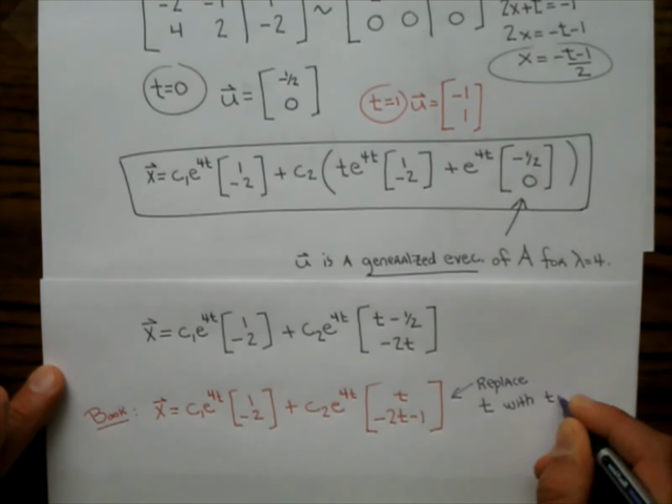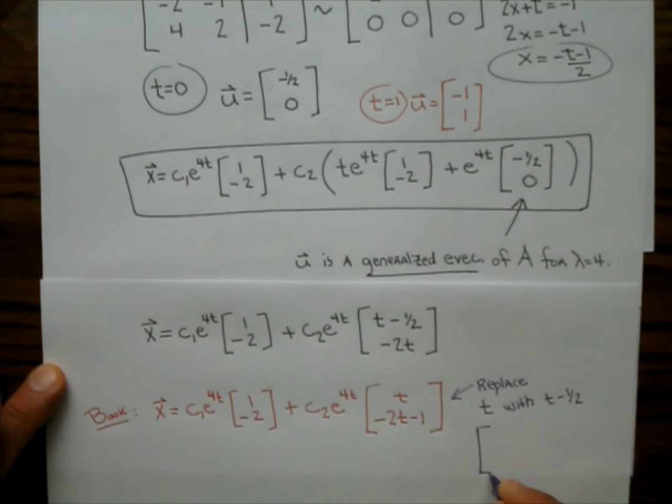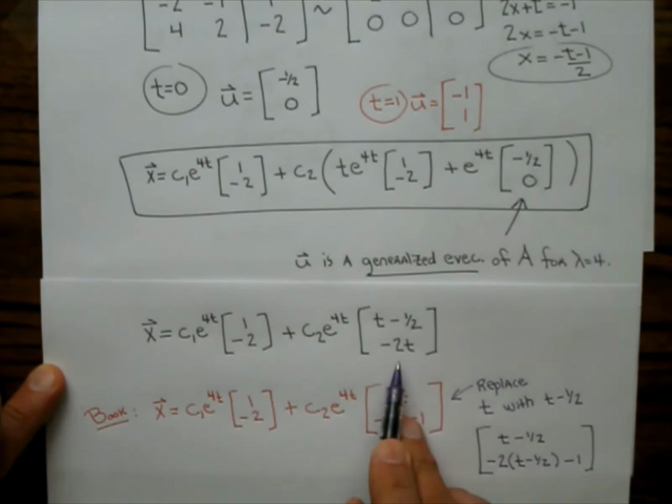So t minus 1/2. So when I do that, and I'm just focusing in on this now, I have a t minus 1/2 on the top, and then I have a negative 2 t minus 1/2 minus 1. And I should get to what I have.